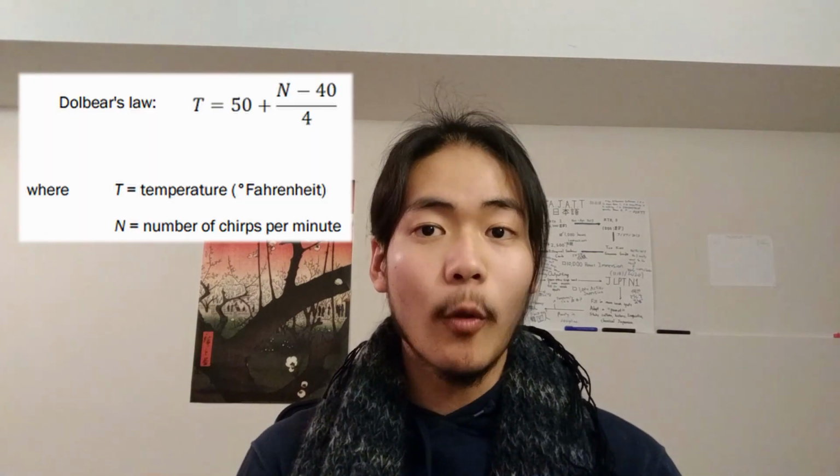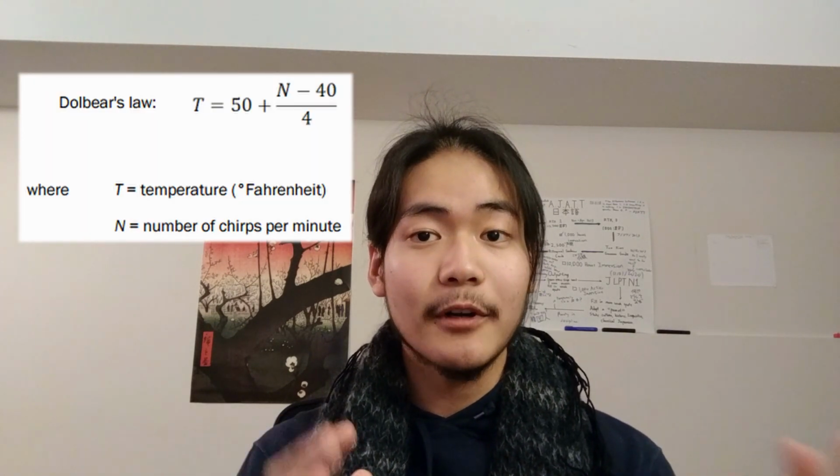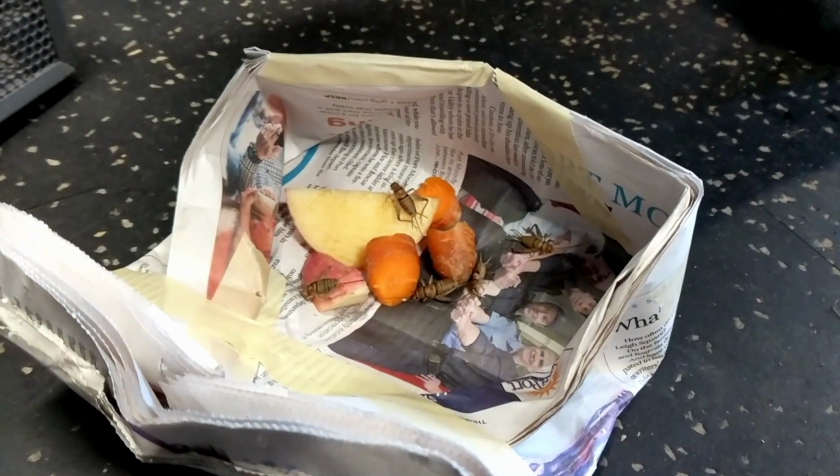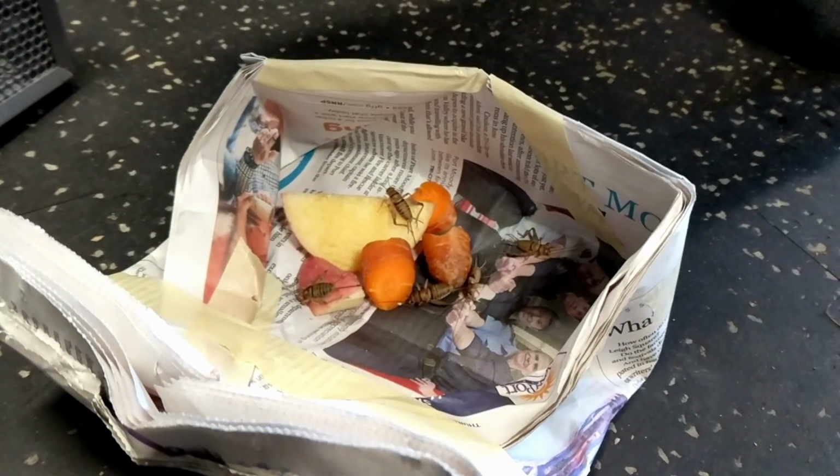We can also use crickets to determine the temperature. Dolbear's law shows a relationship between the number of chirps and the air temperature. According to Dolbear's law, the theoretical cricket would chirp negative 30 times every 60 seconds. In practice, this is impossible, and crickets enter a state of diapause when temperatures get too low. Hence, while the idea is very interesting, this is not possible in practice.